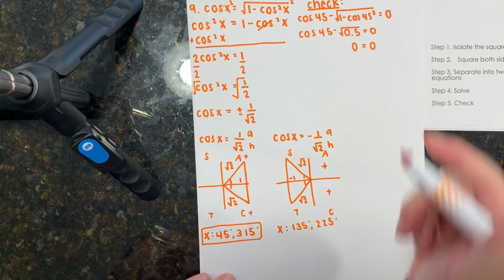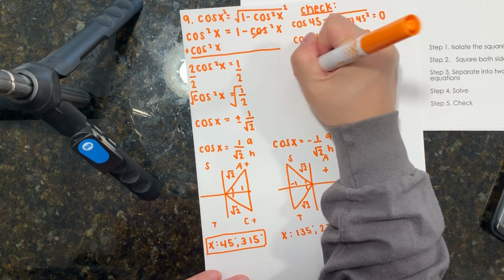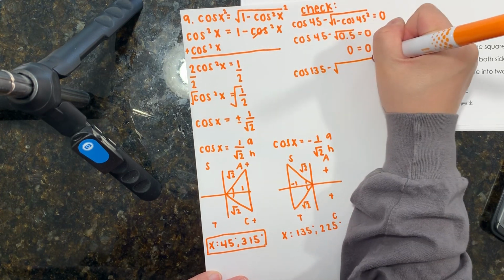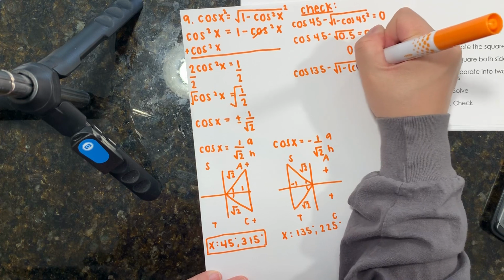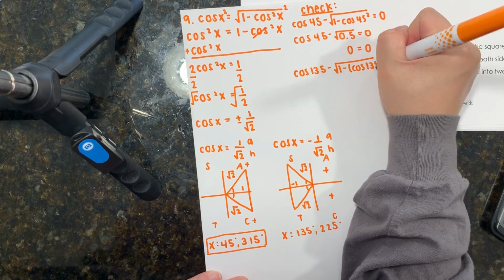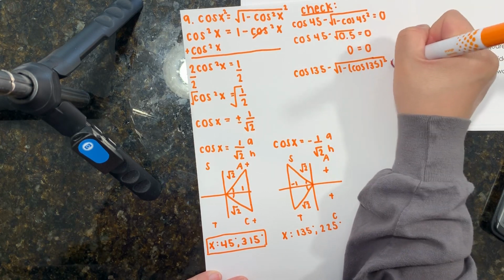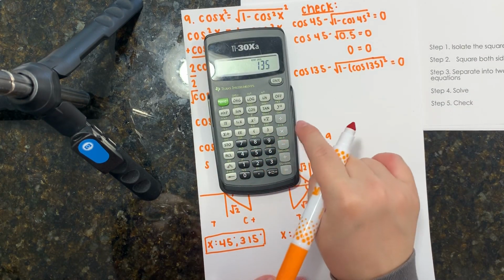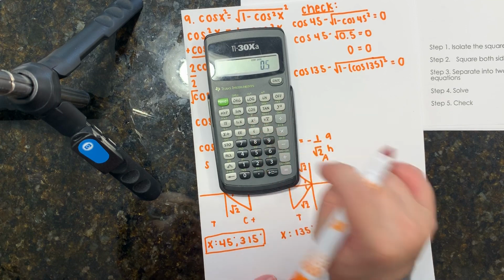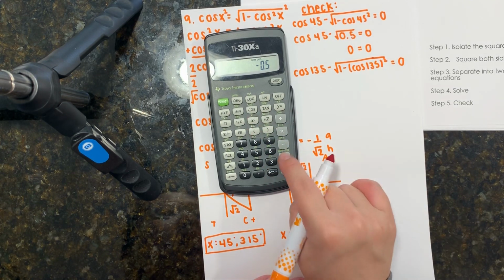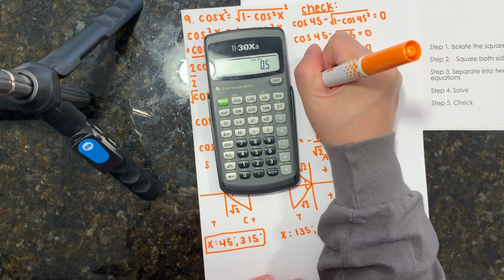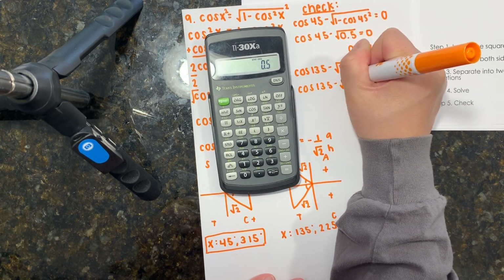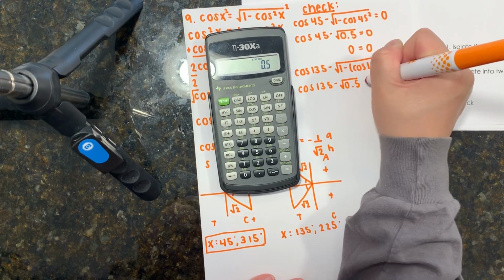Now I need to check the other pair, which would be 135. So I'm going to do cosine of 135 minus the square root of 1 minus cosine of 135 squared, and check if that's equal to 0. So 135 cosine, I'm going to square it, make it negative, subtract it from 1. Again, I have cosine of 135 minus the square root of 0.5.